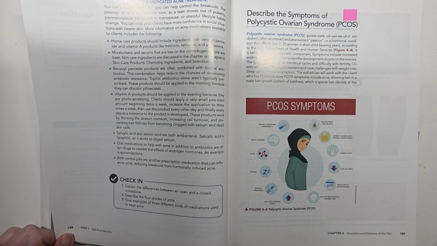These products work by thinning the stratum corneum, increasing cell turnover, and preventing hair follicles from becoming clogged with sebum and dead skin cells.